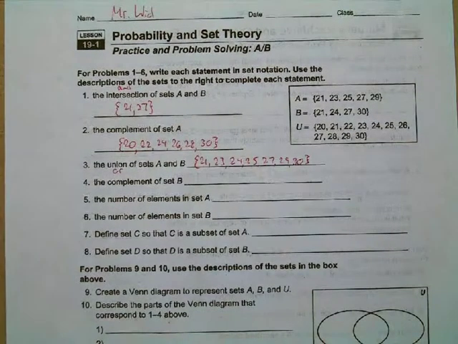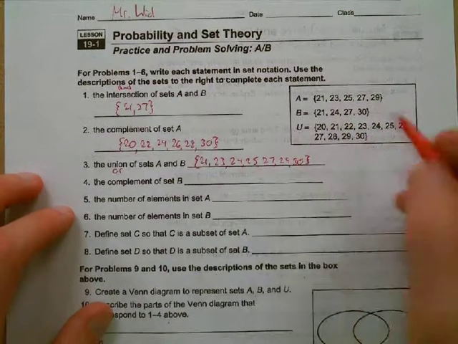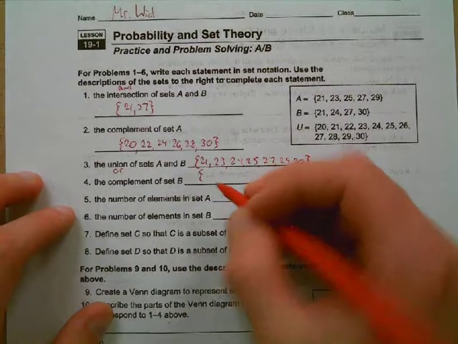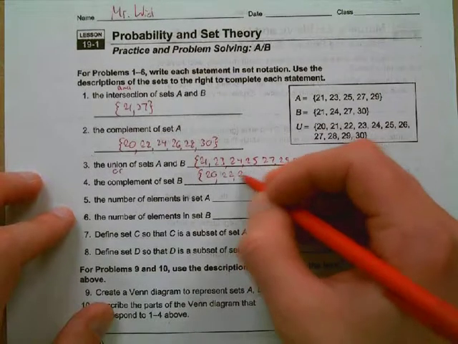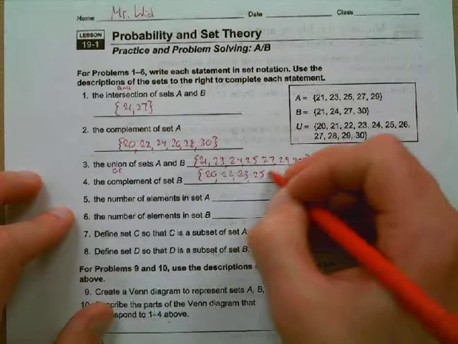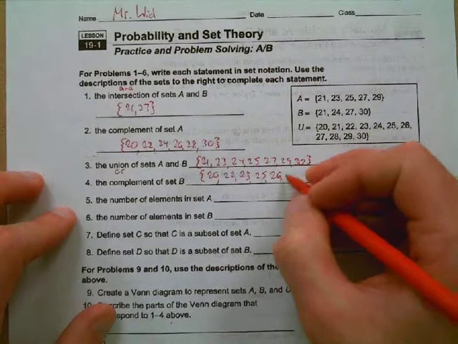Complement of set B. So B has 21, 24, 27, and 30. So that means the complement of B is going to be, well, 20, 22, 23, 25, 26, and then 28 and 29.